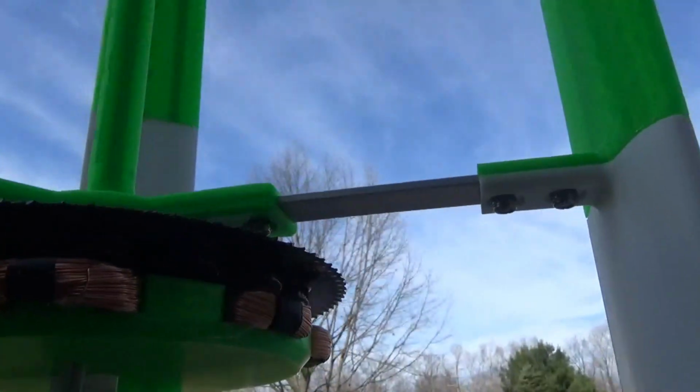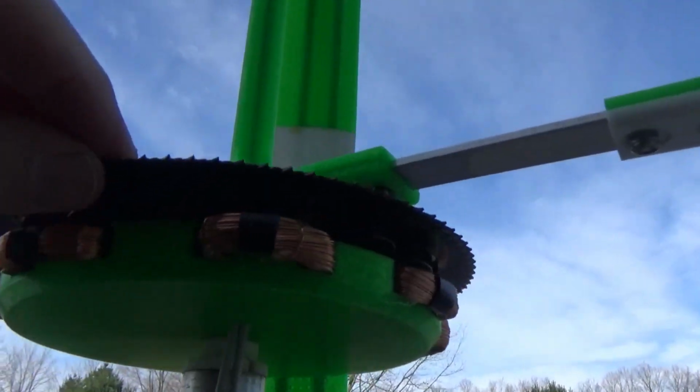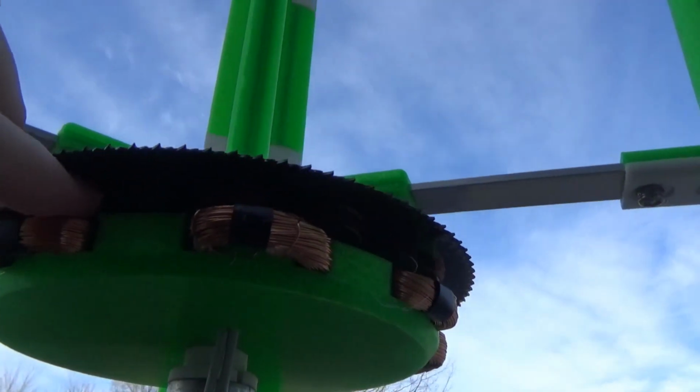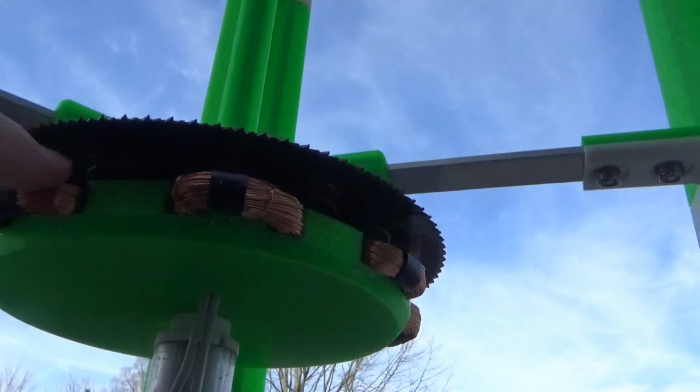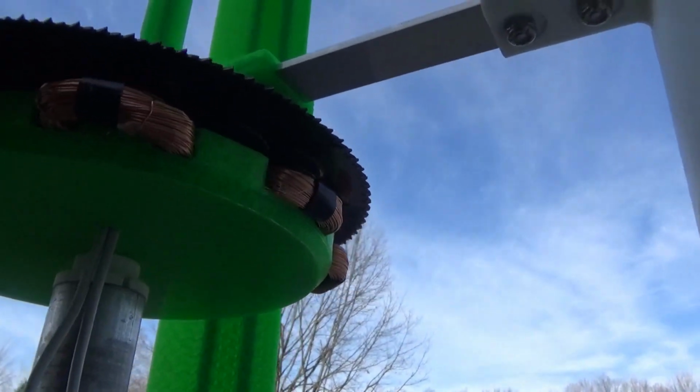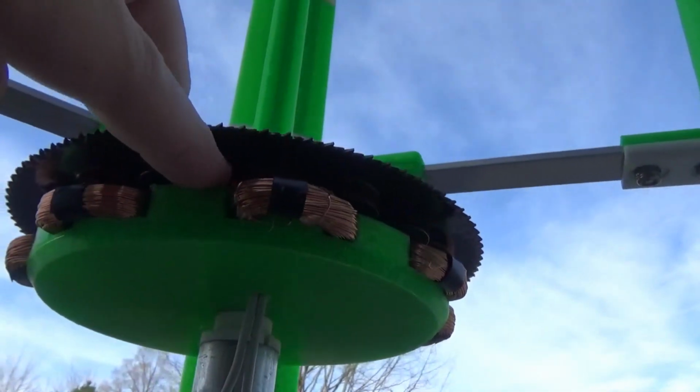So here's the finished generator. This is my circular saw metal plate. These are inch diameter by 1/4 inch thick N52 magnets, and there's 8 poles, so there's 16 of these.